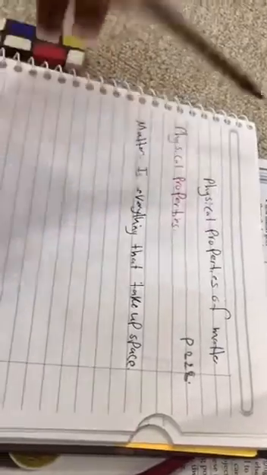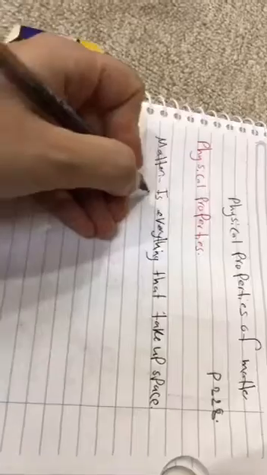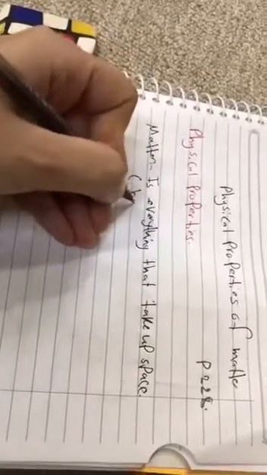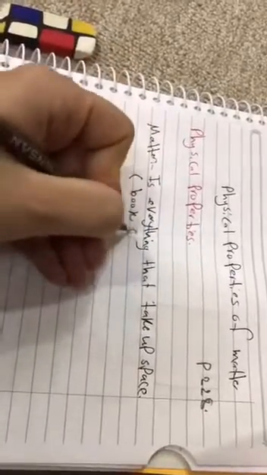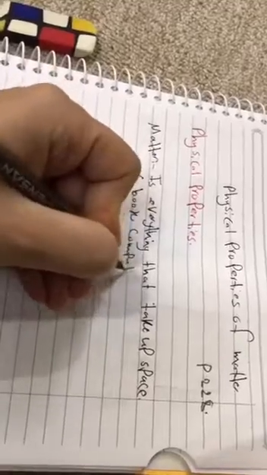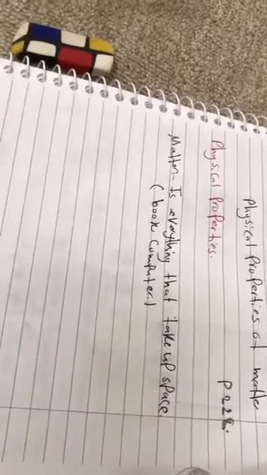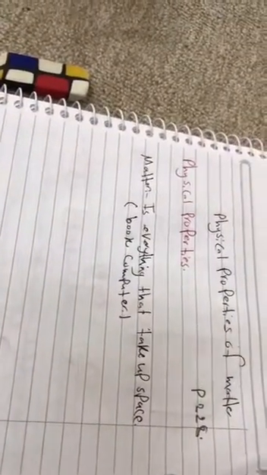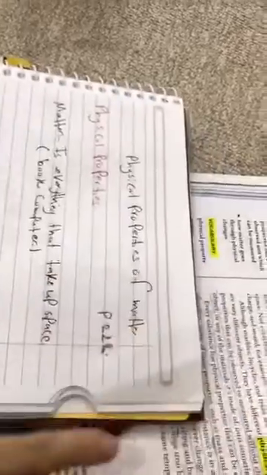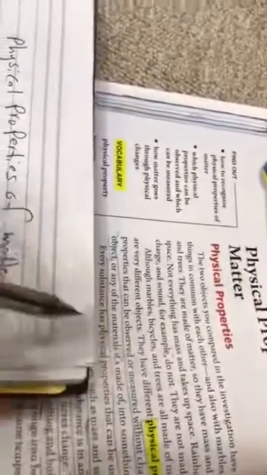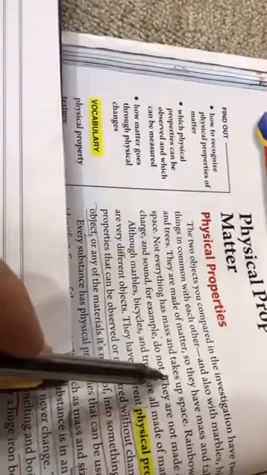If we write down examples, I can say, let's say a book, let's say a computer, anything which takes up the space, I can call a matter. But do you think there is something that we cannot call matter? Not everything is matter. Not everything has mass and takes up the space.